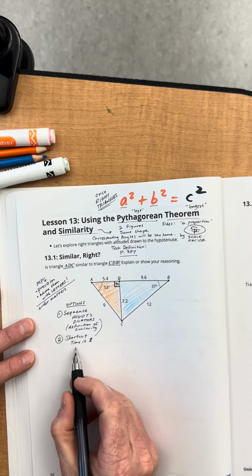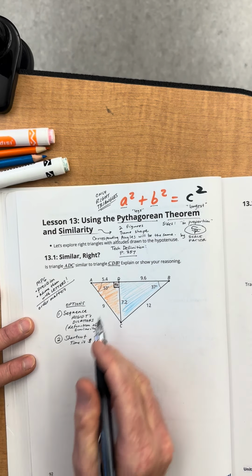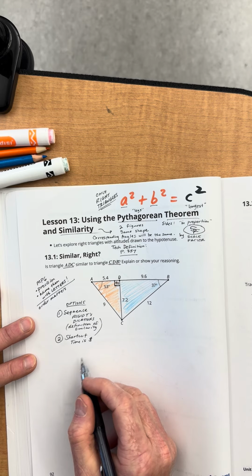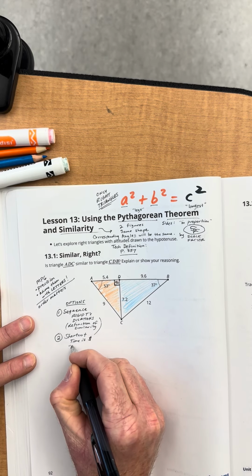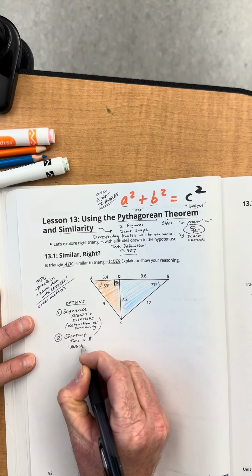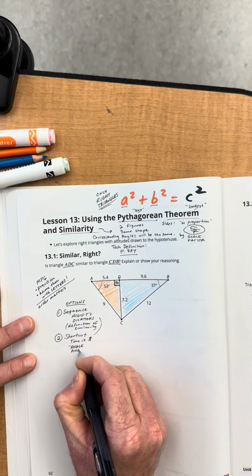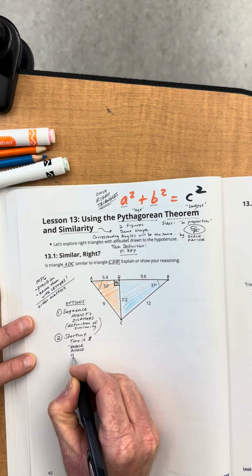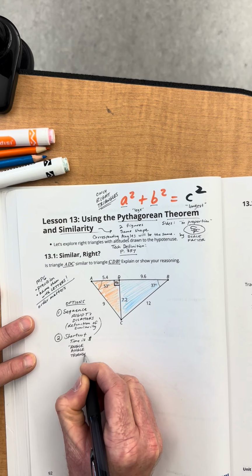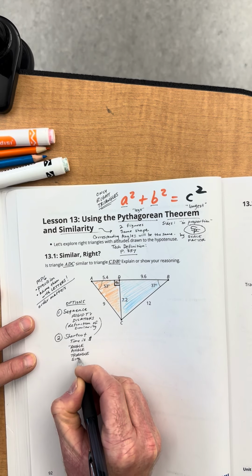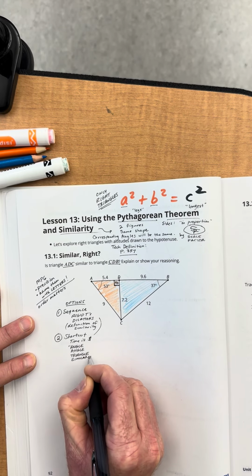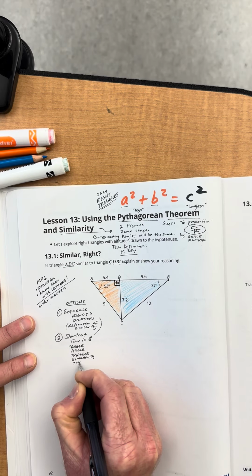So time is money. The shortcut is called the angle, triangle similarity theorem.